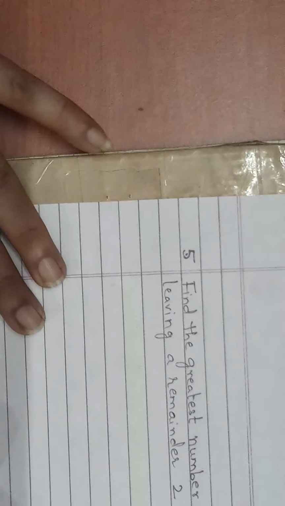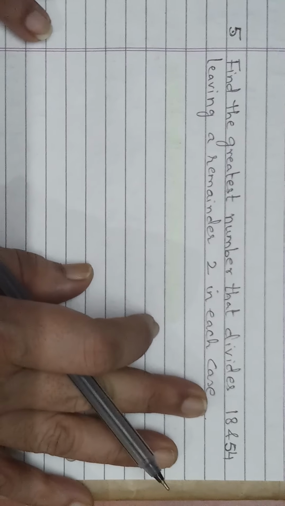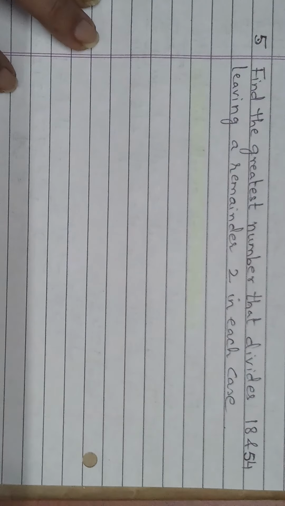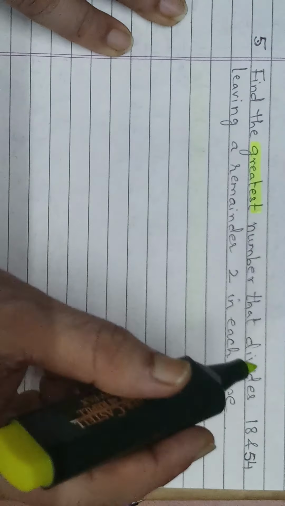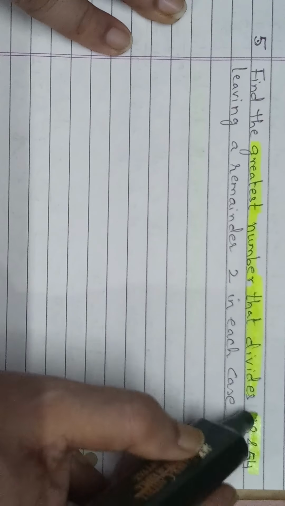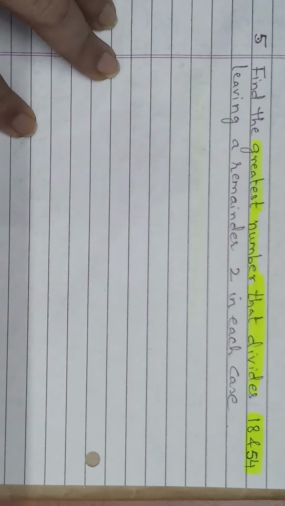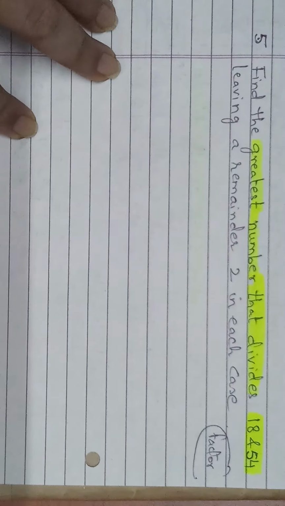Now if we look at this question, next question: find the greatest number that divides 18 and 54, leaving remainder 2 in this case. Now here again we have to find whether it is LCM or HCF. First of all, it is the greatest number that divides. Now look, it should divide both these numbers, this we have to understand. Alright, and any number that divides, that means we are talking about factor. So these are the two things.